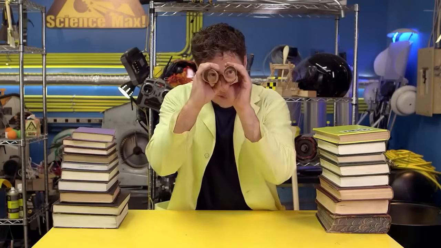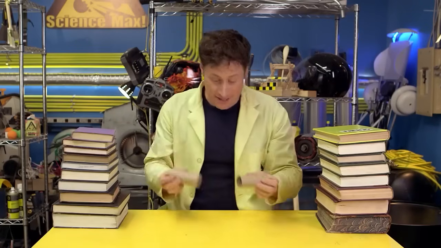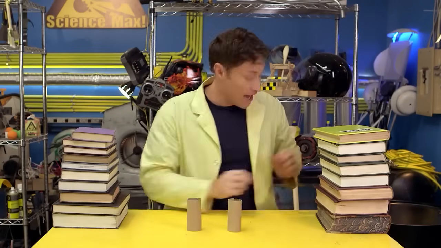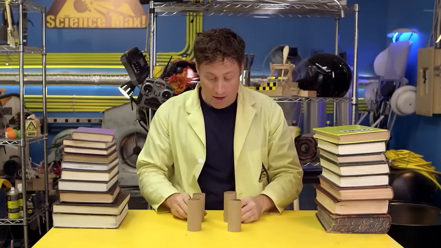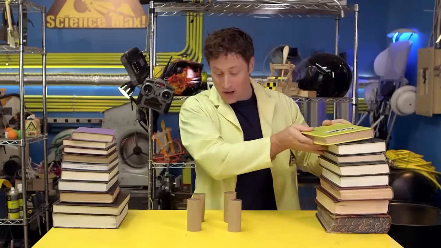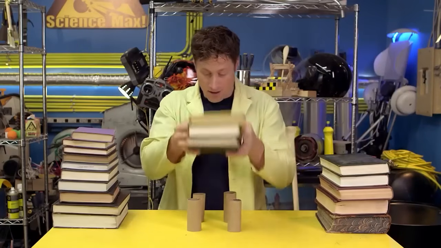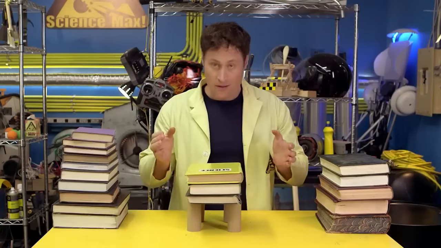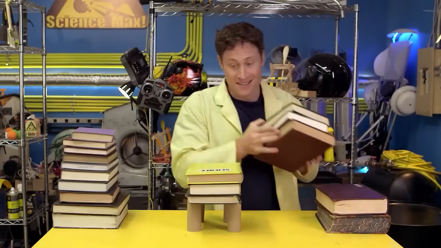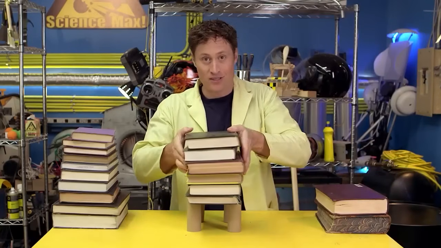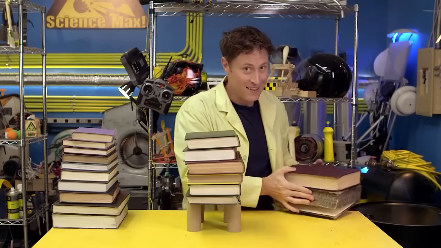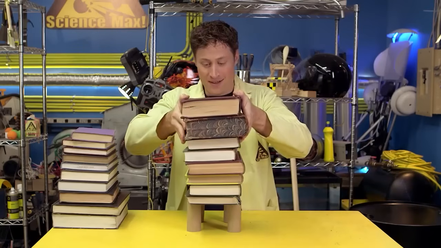The shape of something makes a big difference in how strong it is. Get some toilet paper rolls and put them in a square, and then stack books on top of them. They can hold weight. Thing is, they can actually hold a lot more weight than you probably think.